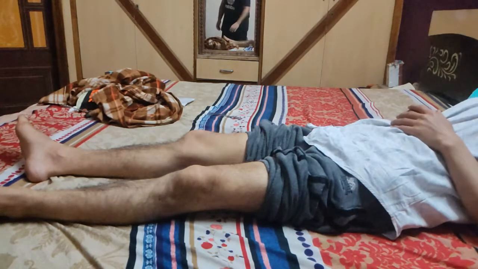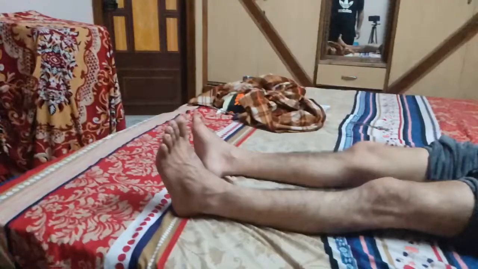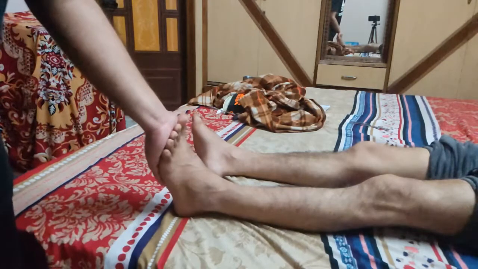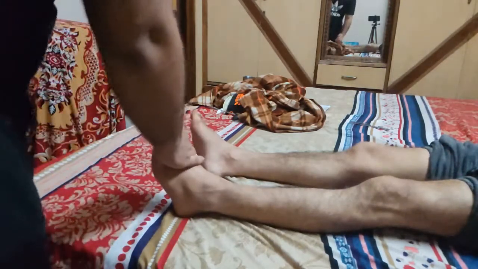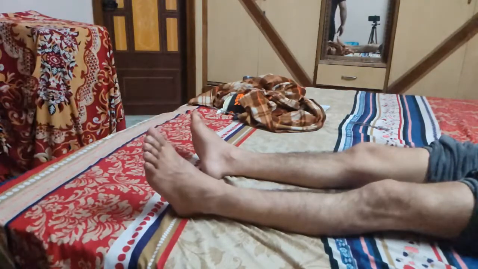Test for dorsiflexion and plantar flexion at the ankle by asking the patient to pull up and pull down against your hand. Note the observations.